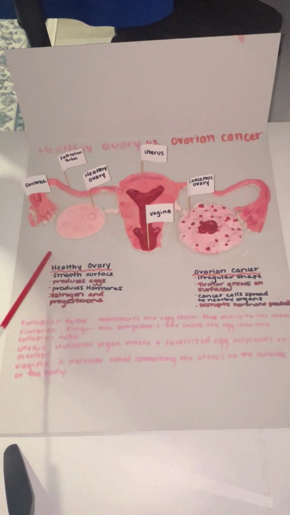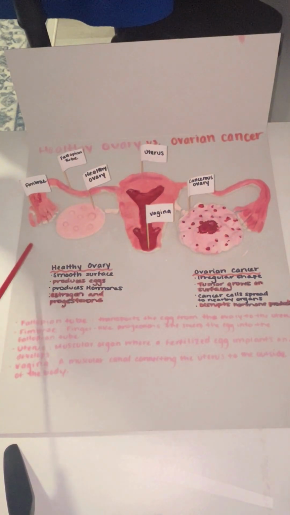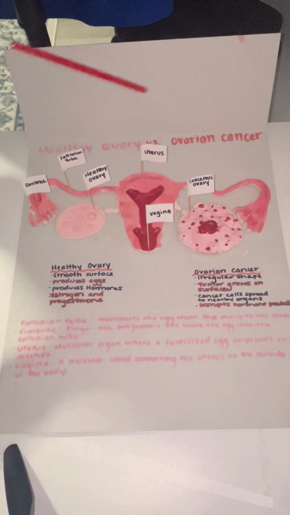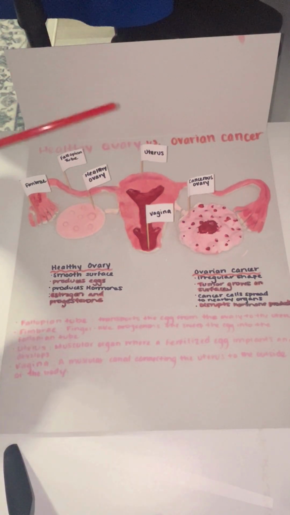After this, we can move on to the fimbriae. The fimbriae are finger-like structures at the end of the fallopian tube, as you can see here. Their job is to catch the egg after it's released from the ovary and guide it into the fallopian tube. So next, we can move on to the fallopian tube, and this carries the egg towards the uterus. This is where fertilization usually happens if the sperm meets the egg.